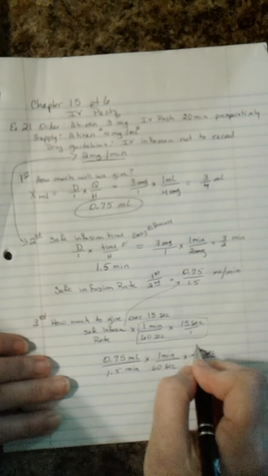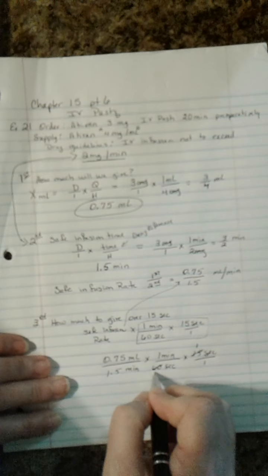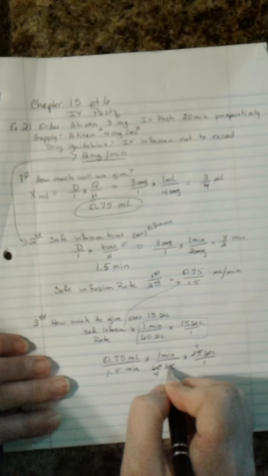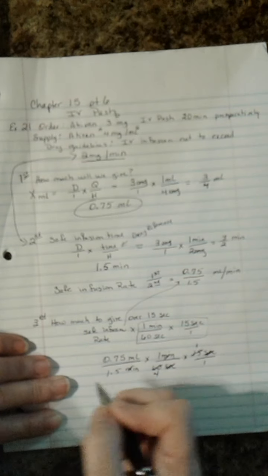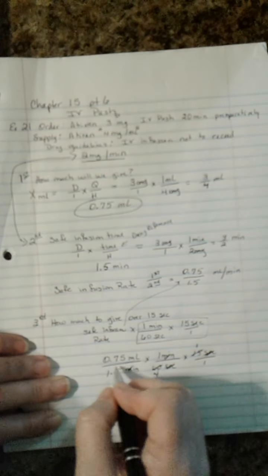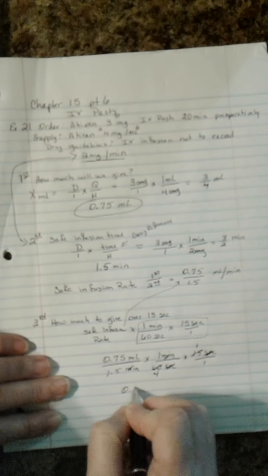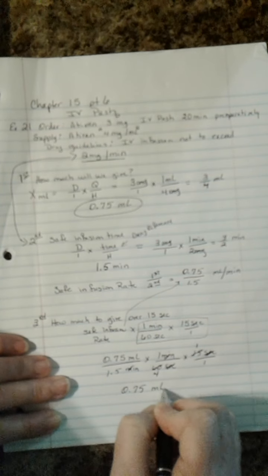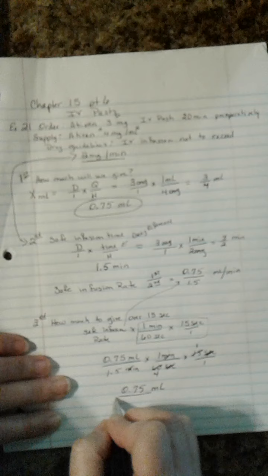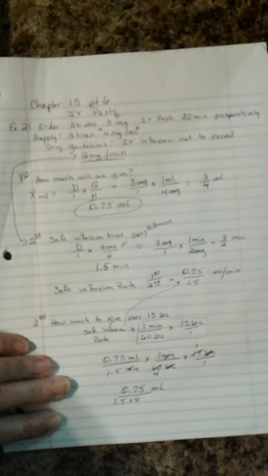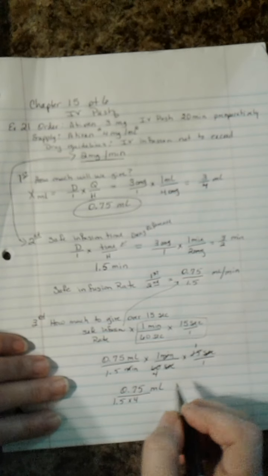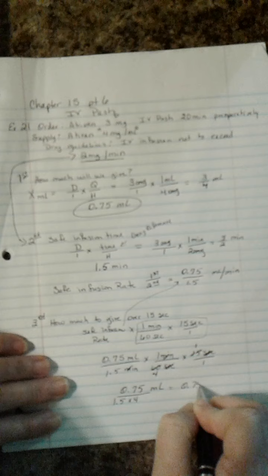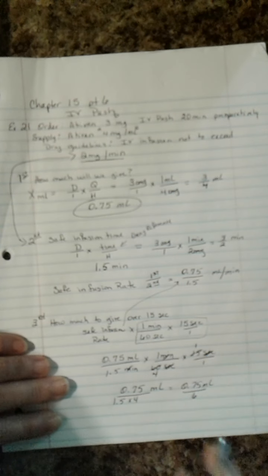Alright, so I know 15 goes into 15 once. It'll go into 60 four times. My seconds cancel, my minutes cancel, and I'm looking for milliliters. So now I have 0.75 milliliters divided by 1.5 times 4. 1.5 times 4 is 6. So 0.75 milliliters divided by 6.